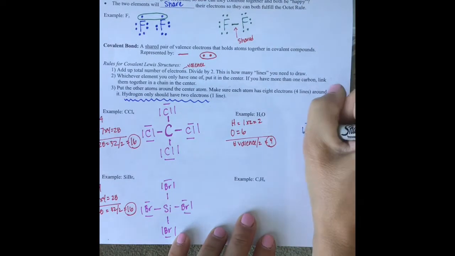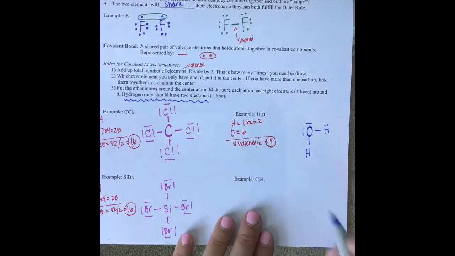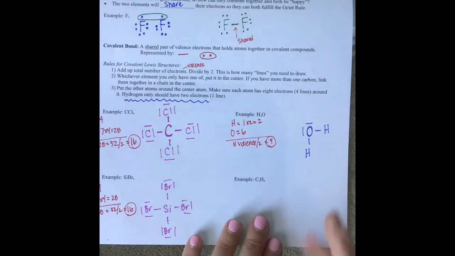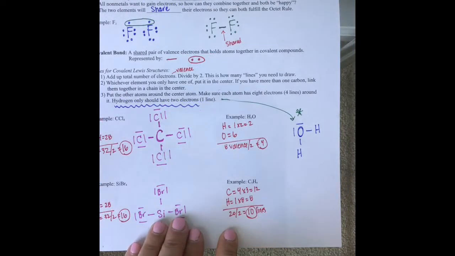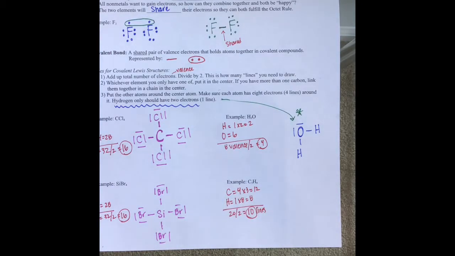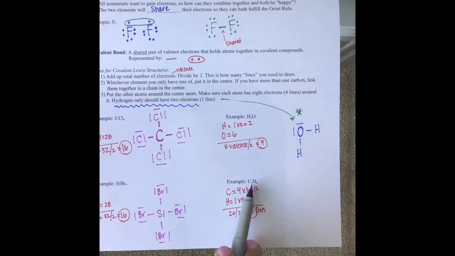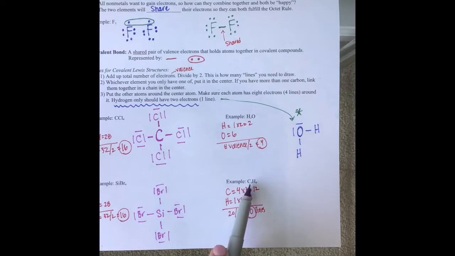So my other lines need to go on oxygen, so that oxygen has 4 lines or 8 electrons to complete it. Okay, I've done the math for this last one. I have 3 carbons and 8 hydrogens, giving me a total of 10 lines. Go ahead and check your math on that. So what am I going to put in the center since I have 3 carbons and 8 hydrogens?